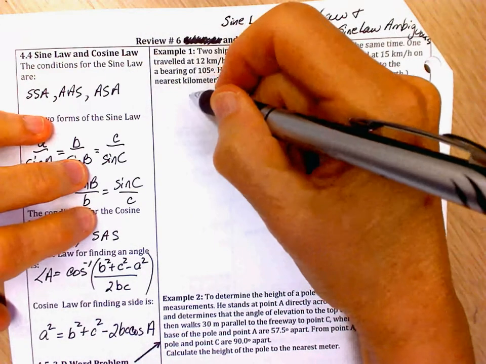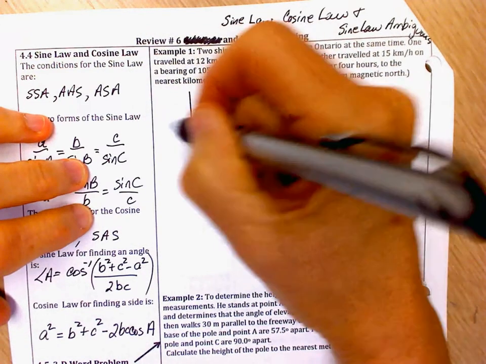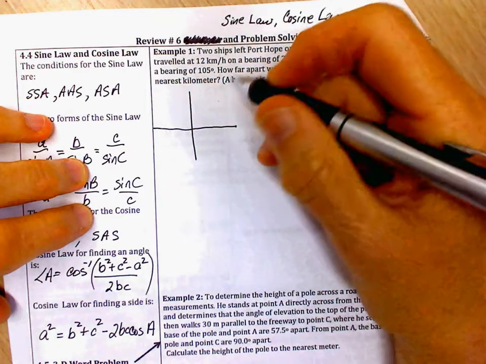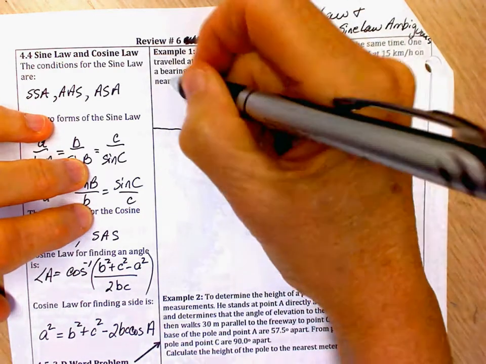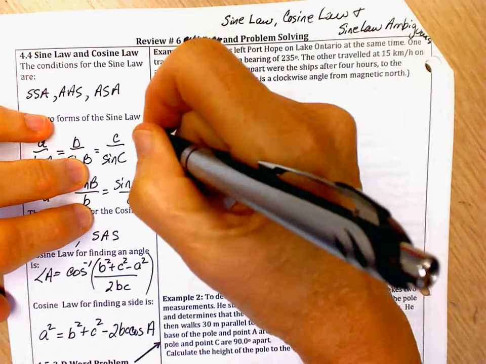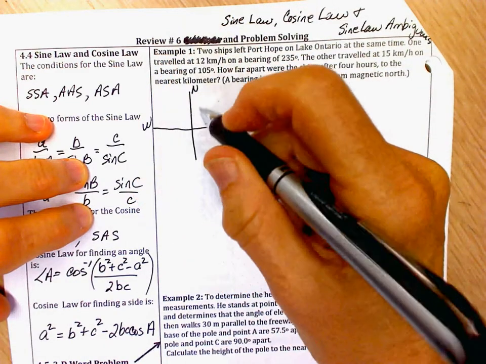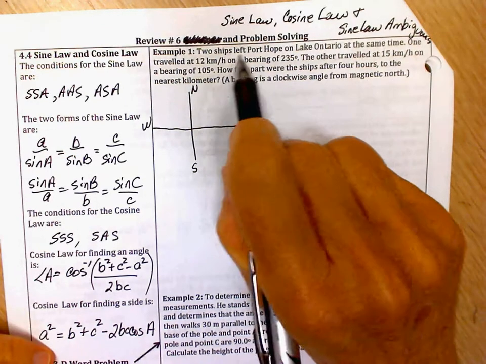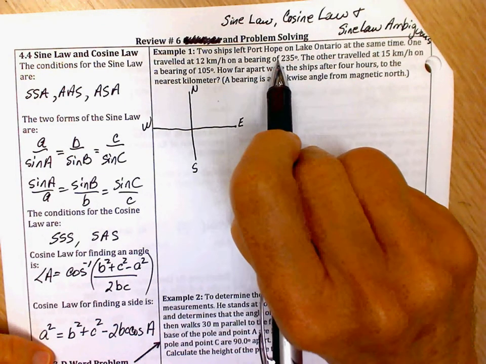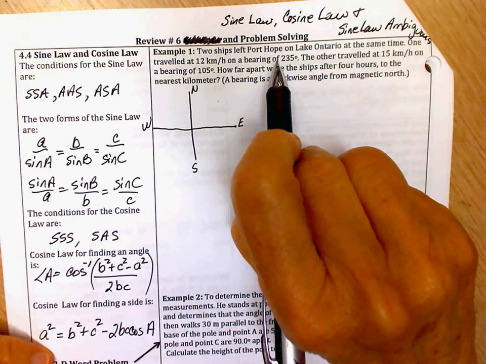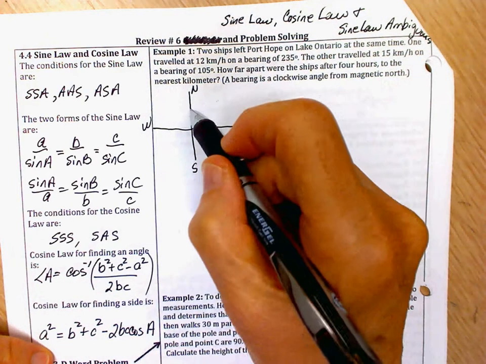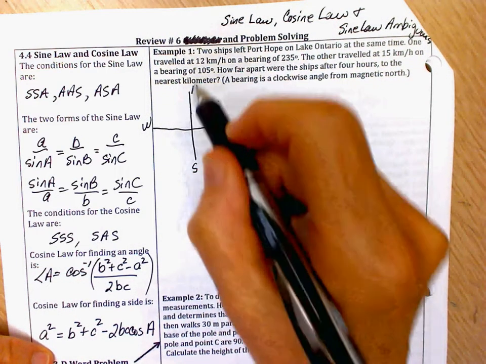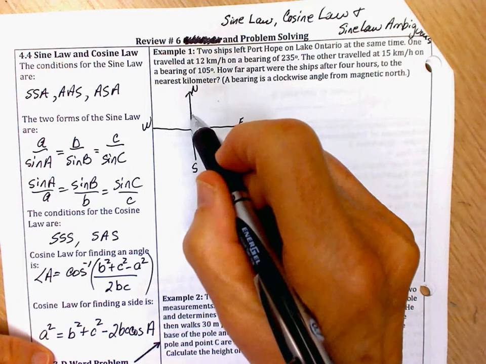If we were to draw a crude little compass here, I guess it's not really a compass, but we're just going to label these north, west, east, and south. So this 235 degrees is measured from the magnetic north, and we're just going to count.